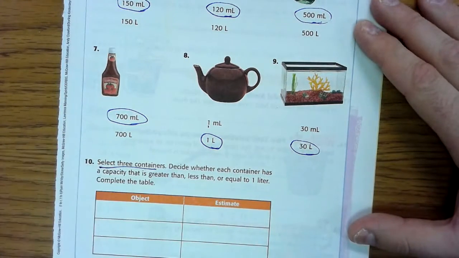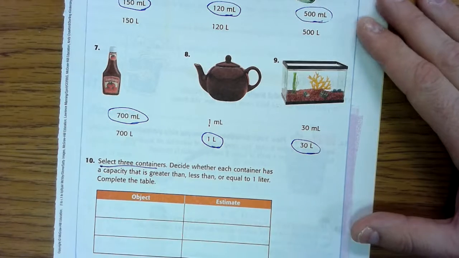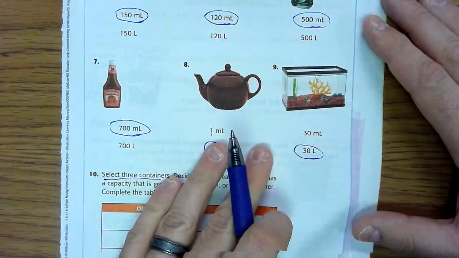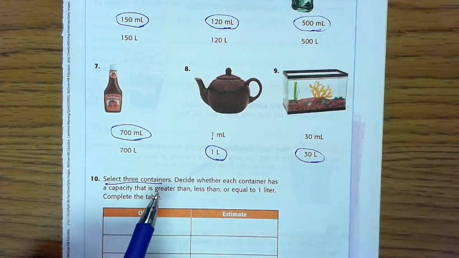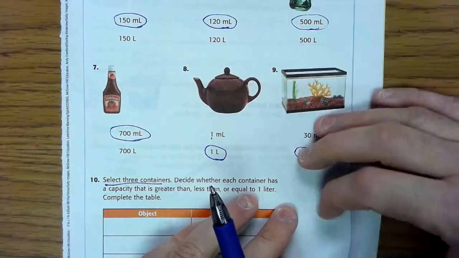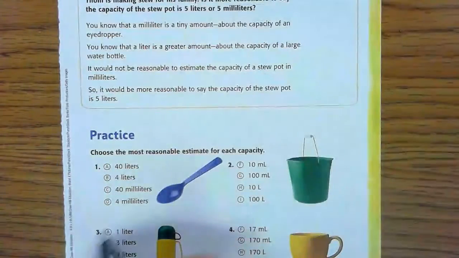Select 3 containers. We're not going to do that one. You might have it on your homework that you need to do it, but we're not going to do it on this one here. You just go find 3 containers around your house and write down what you think it has in it. But for the independent practice, we're not doing that.